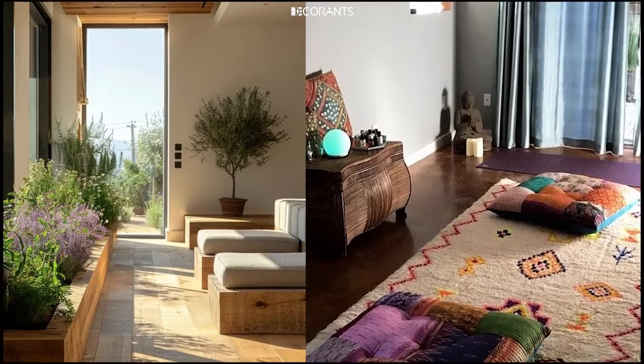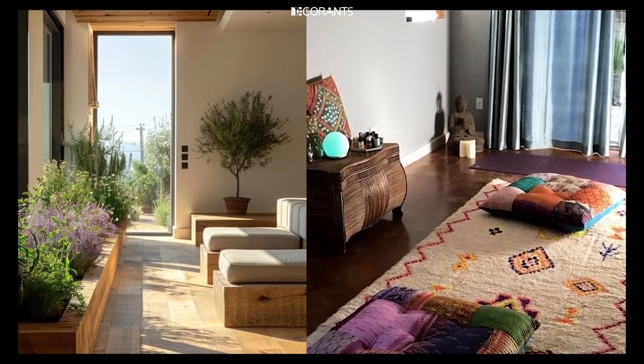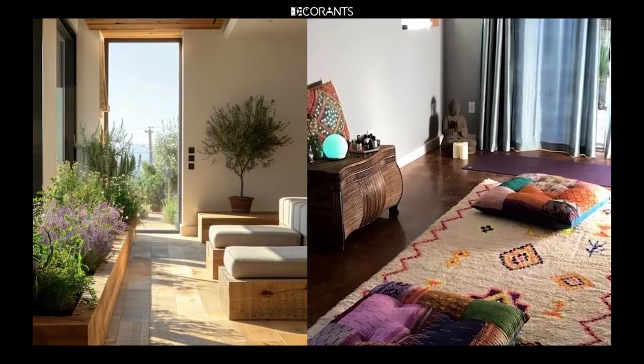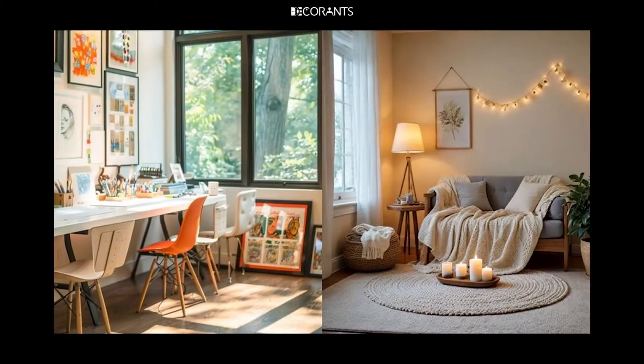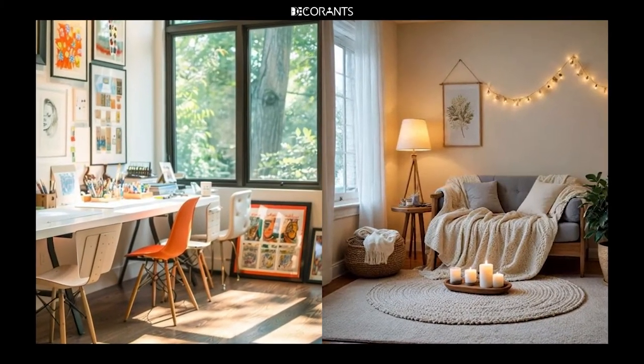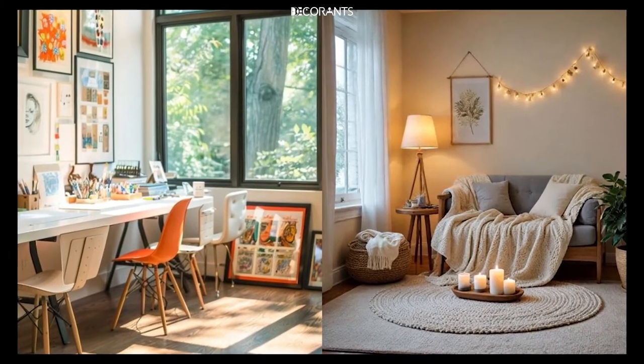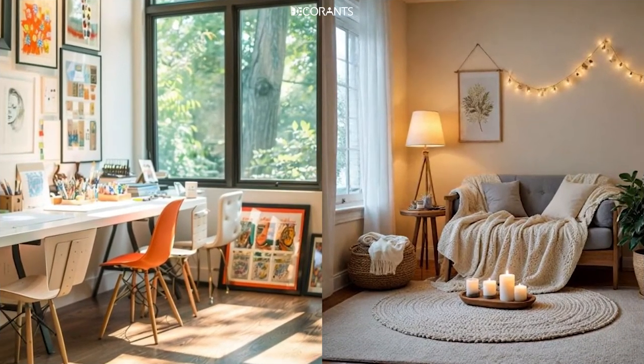In the following sections, we will explore 4 essential elements of meditation room design to guide you in creating your own serene sanctuary. These include minimalist setups, nature-inspired themes, sensory enhancements, and multifunctional meditation spaces.